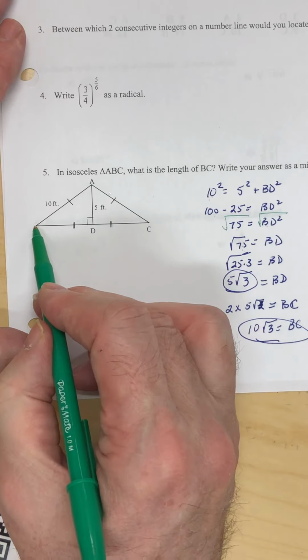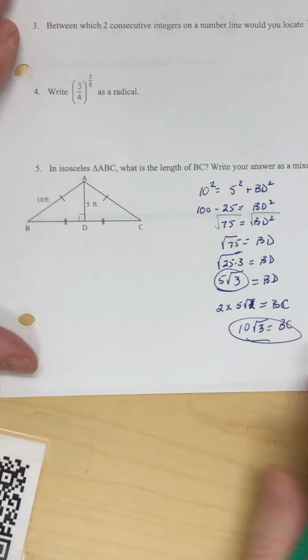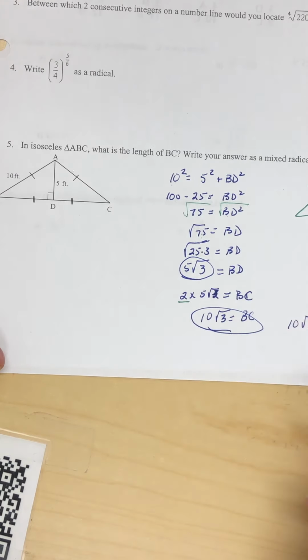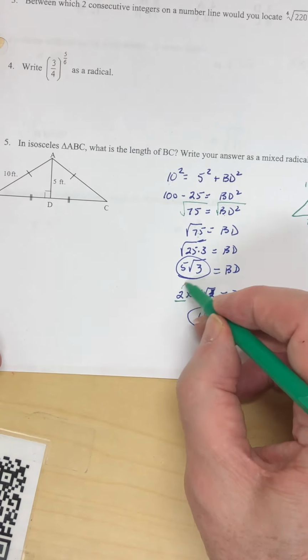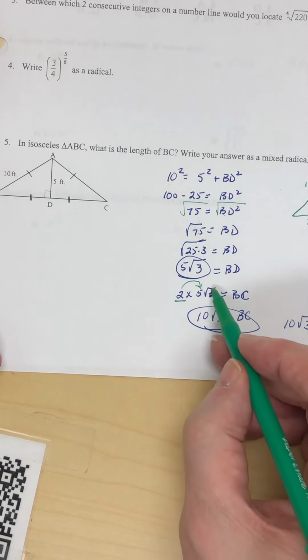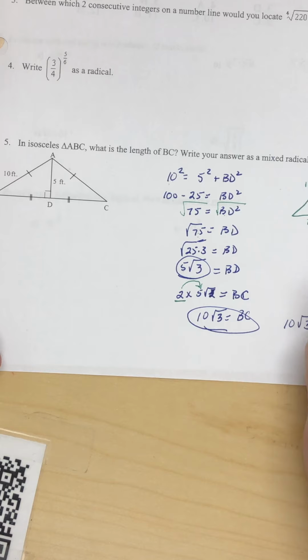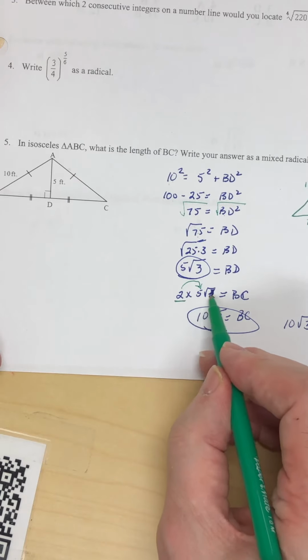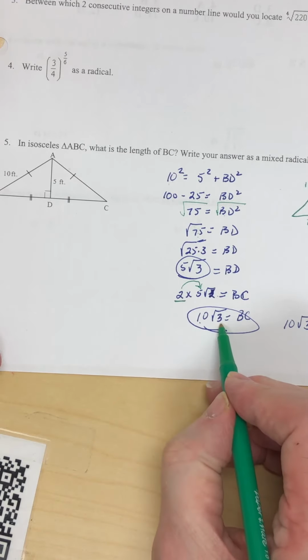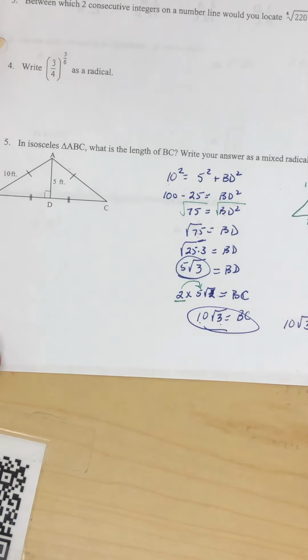Now, that only gives me BD. I want BC, so I need to multiply it by 2. When I multiply it by 2, the number multiplies by the number. The radical doesn't change, okay? There's no difference than saying 2 times 5x is 10x, okay? So the x is just there. Same thing here, 2 times 5 root 3 is just 10 root 3, which, as you know, that's the answer key, okay? Hopefully that helps.